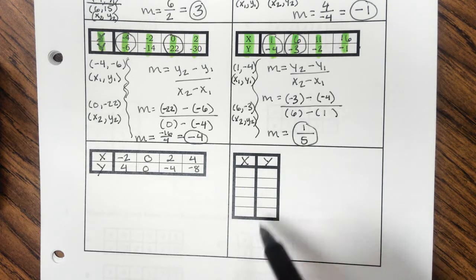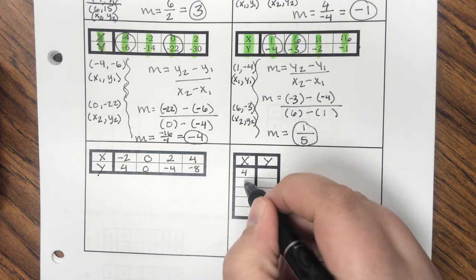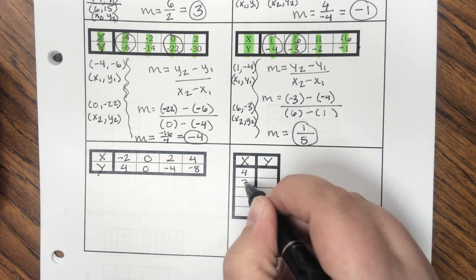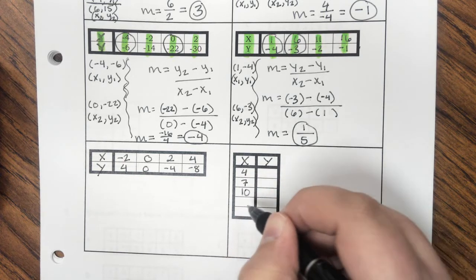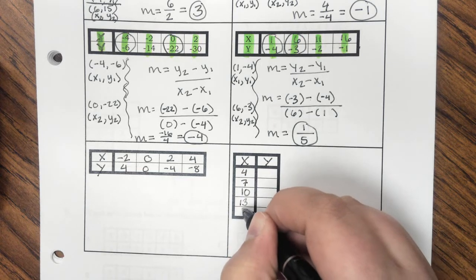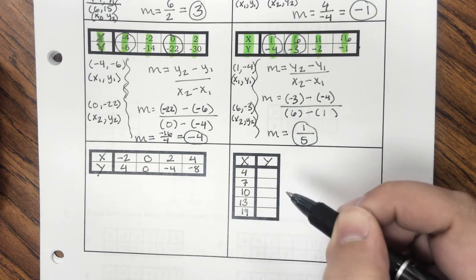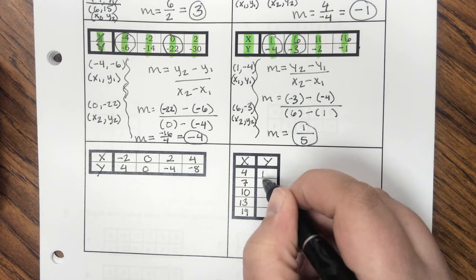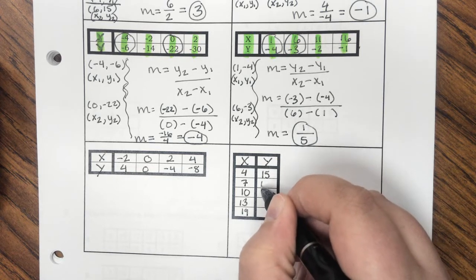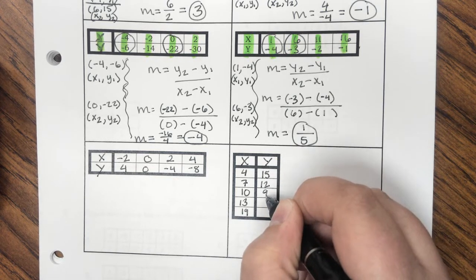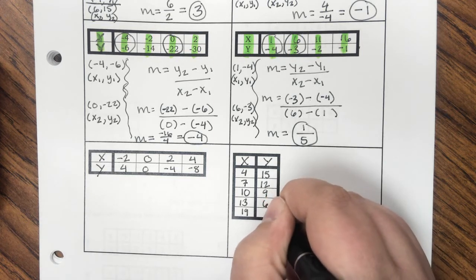In the right table, the x values are 4, 7, 10, 13, and 19. The y values are 15, 12, 9, 6, and 0.